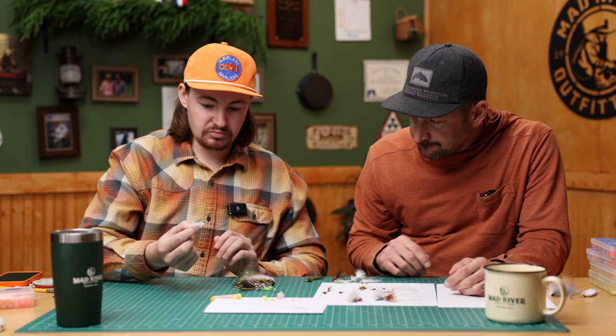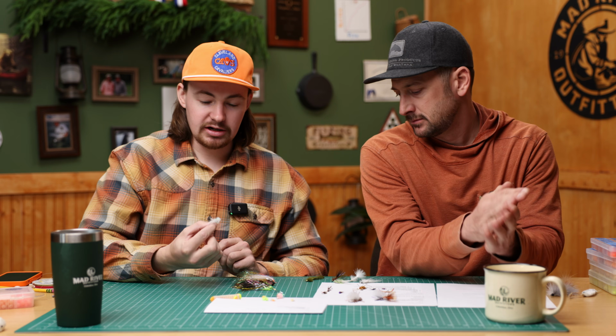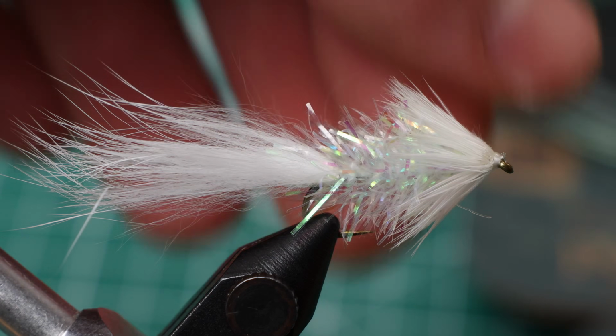This is one of mine that I typically tie. All it is is a little bit of white rabbit, a little bit of flash in there, and a little bit of white hen saddle in the front.